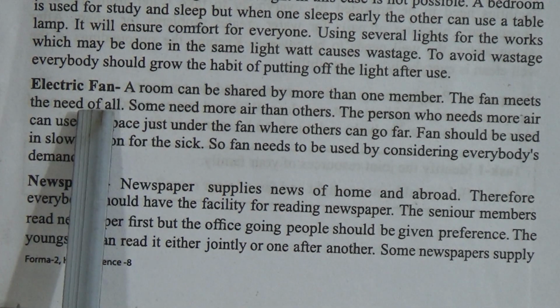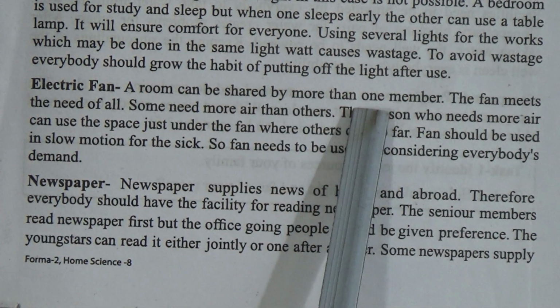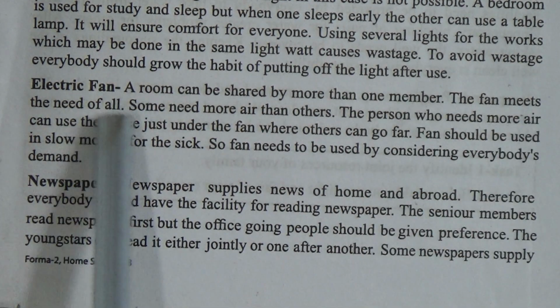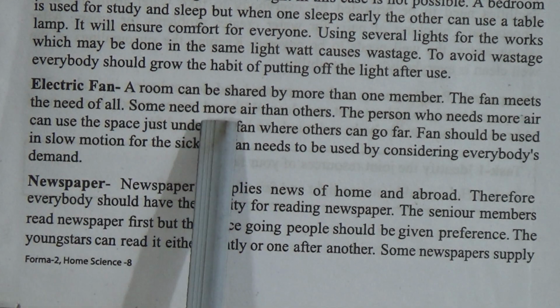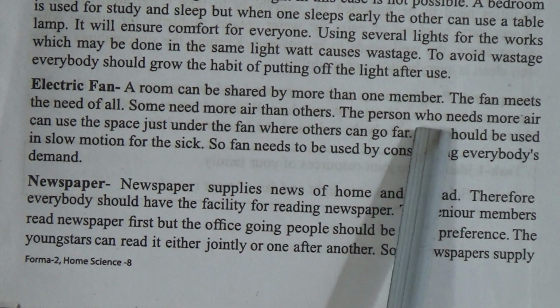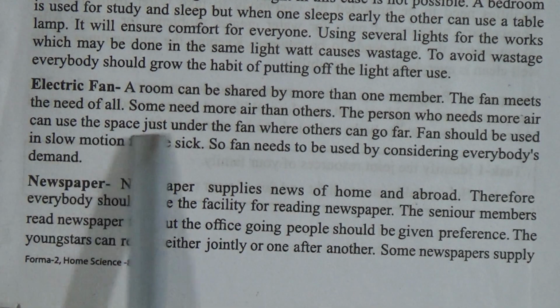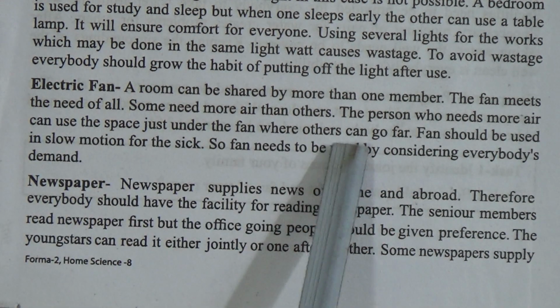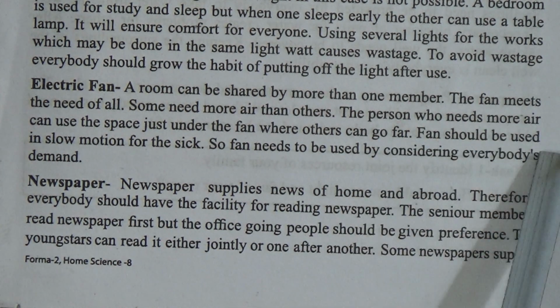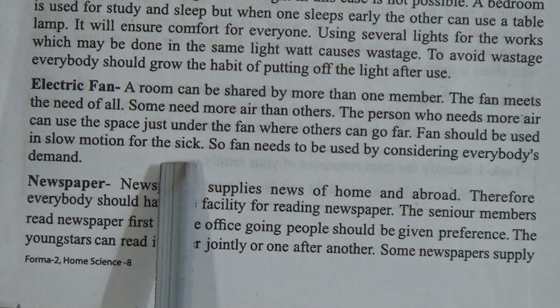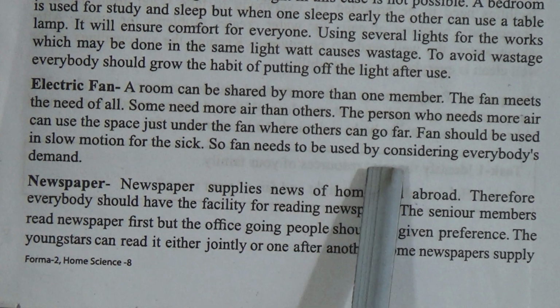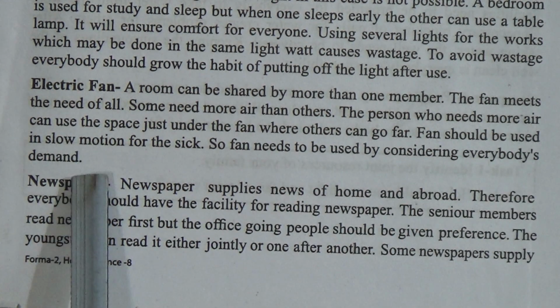Next, electric fan. A room can be shared by more than one member. The fan meets the need of all. Some need more air than others. The person who needs more air can use the space just under the fan where others can go for. Fan should be used in slow motion for the sake, so fan needs to be used by considering everybody's demand.